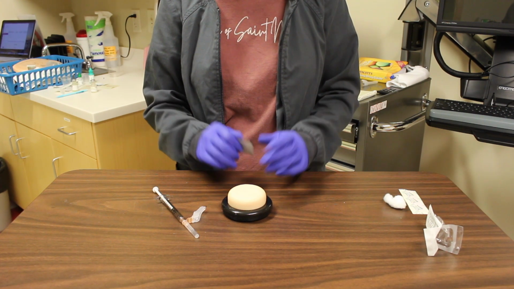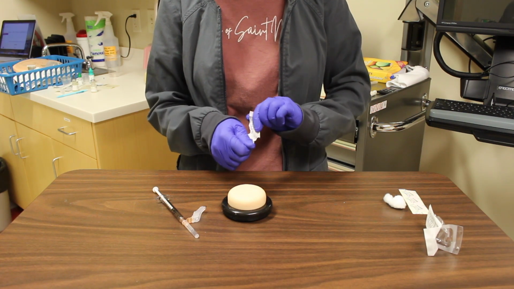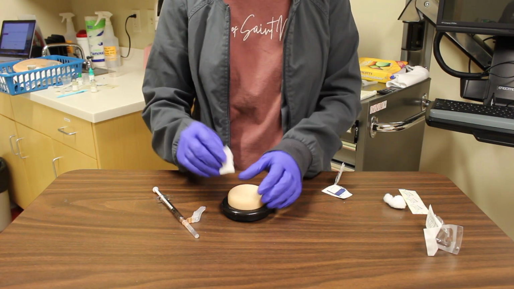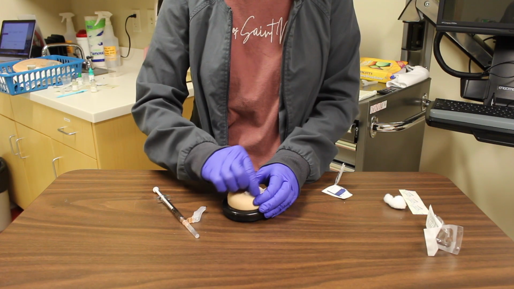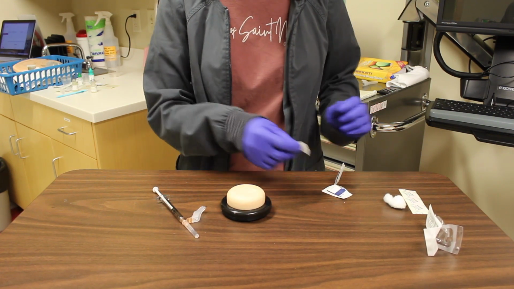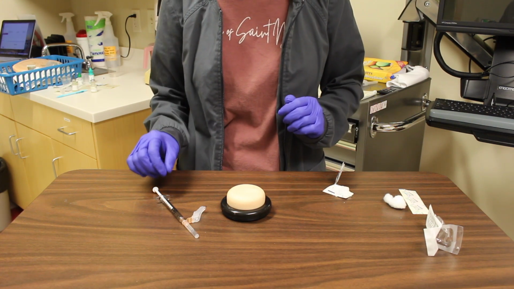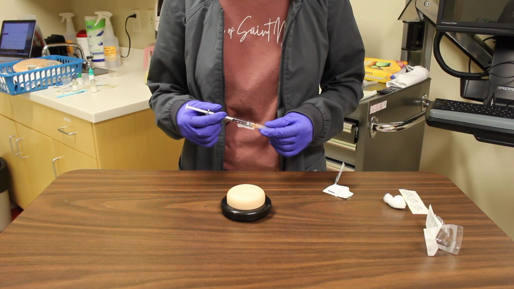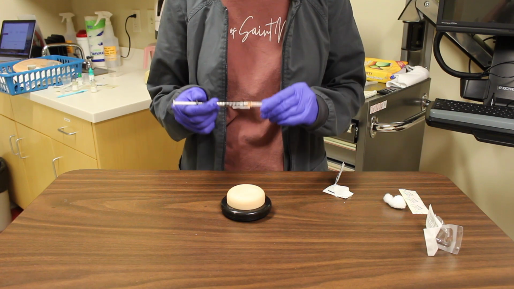Don clean procedural gloves. Clean the injection site with an antiseptic pad by circling from the center of the site outward for alcohol and using a back and forth motion for CHG products. Allow the site to completely dry. Remove the cap of the needle safely.